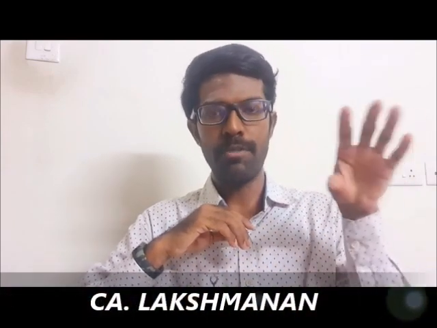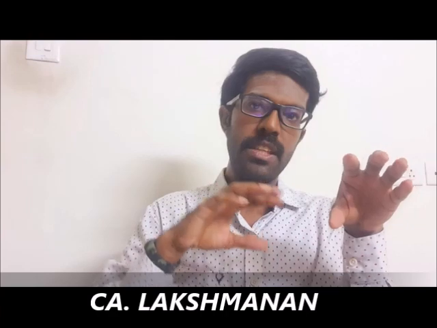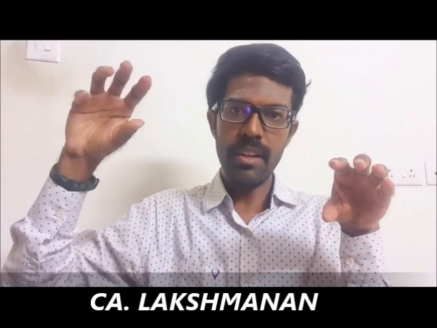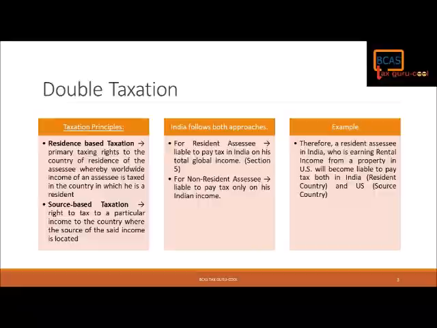So for example, let's take an assessee in India who has various incomes in India which will be offered to tax in India. If the same assessee has a house property in the US and is receiving rental income from the same, that rental income will also be offered to tax in India because he is resident in India. Now, since he is earning that income in the US, there are chances where he will be paying tax for the same in the US also. So the same rental income is offered to tax in the US, it's offered to tax in India, and it's taxed in both the places. This is called double taxation.